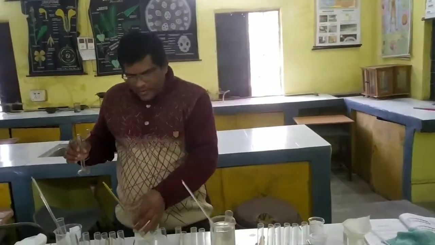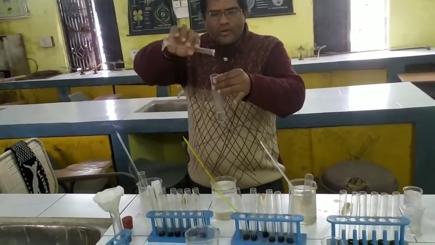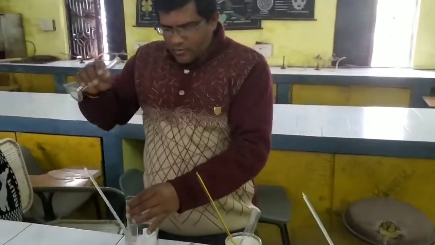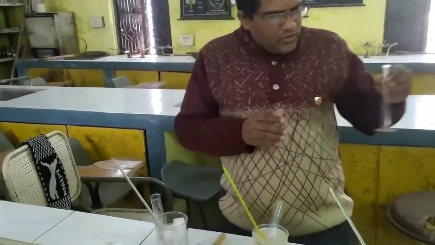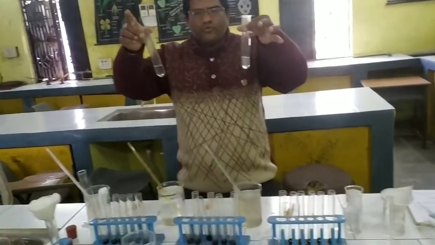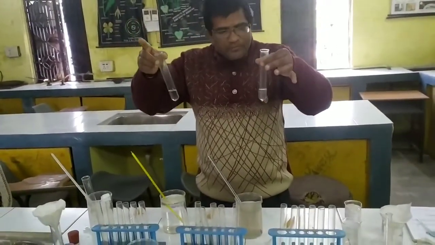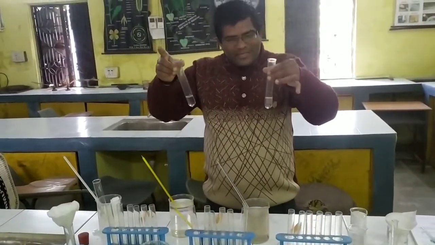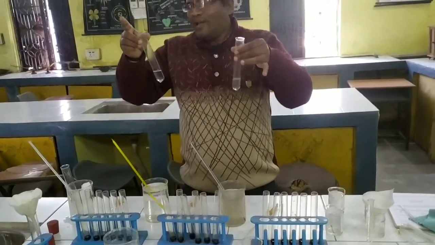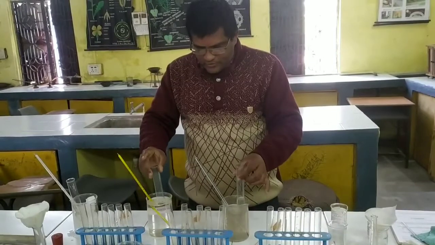This 4 ml of diluted saliva, in this also we have to take, already we have taken, and in this also we have to take. It means, children, in each test tube, what is there? In each test tube, in this first test tube, 5 ml of starch solution, 1 ml of NaCl solution, and 4 ml of the diluted saliva. It means the enzyme is there.